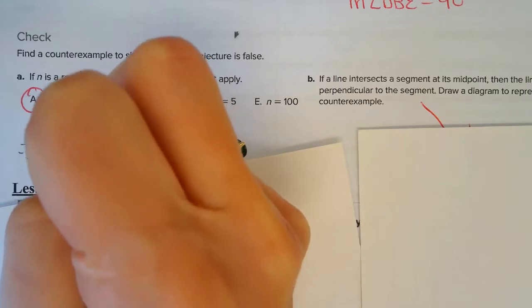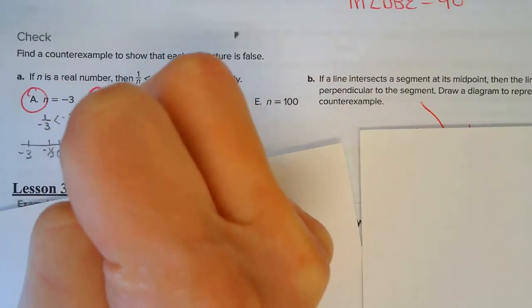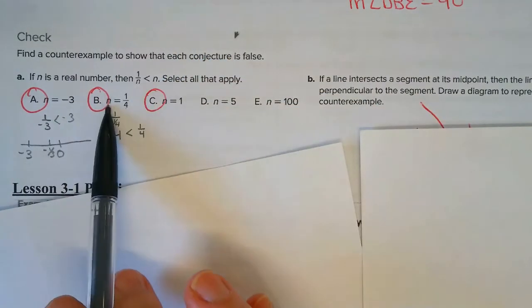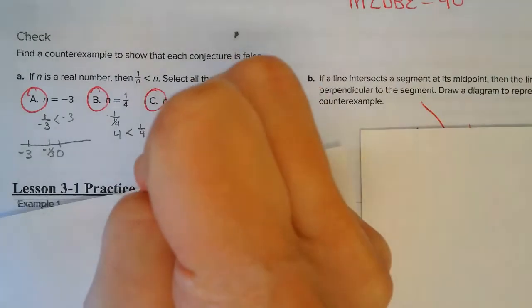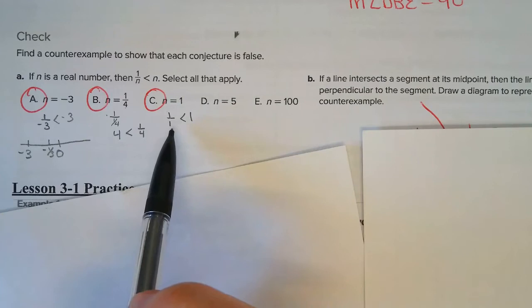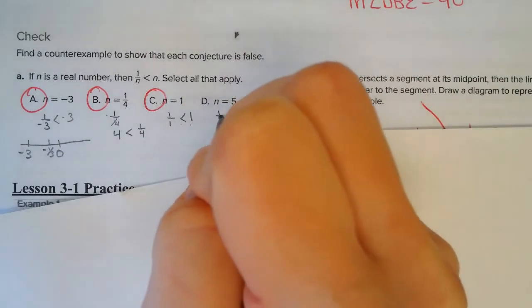Then I would put in 1/4. So 1 divided by 1/4 is actually 4. And then I'm checking if that's less than 1/4. That is false. So that's why this one is a counterexample. Putting in 1, 1/1 is less than 1. That's not true. It is equal to, but is not less than. So that is a counterexample.